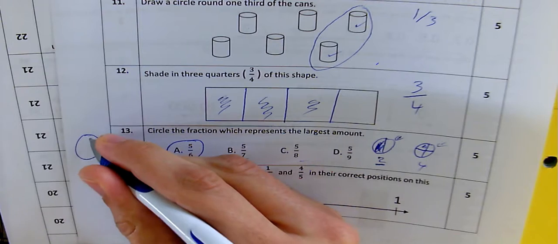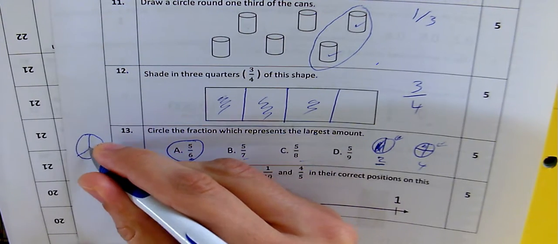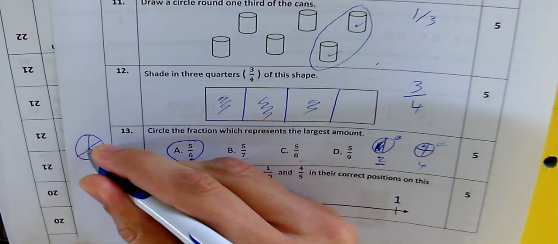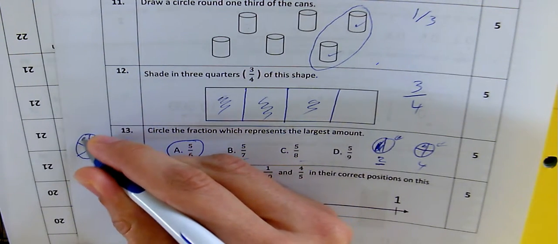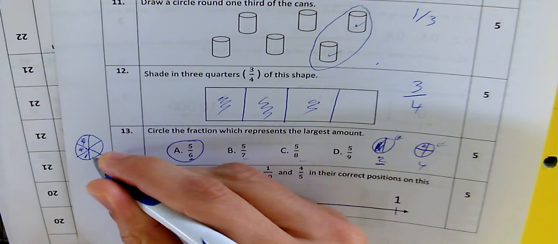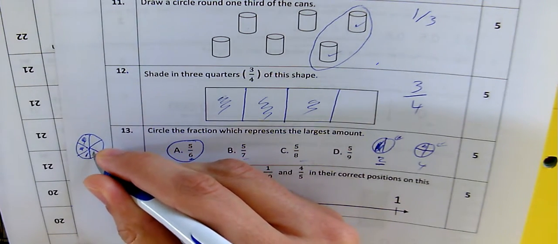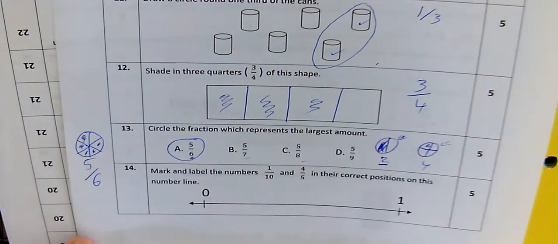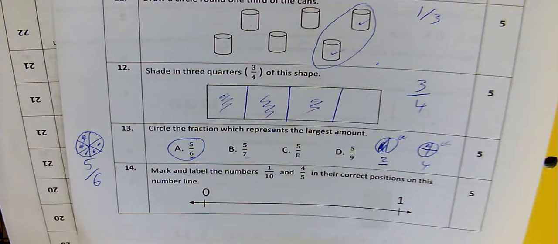So here's our cake. Split it into 3s, and then if you split each of those thirds into 2, you've got 6. And if I shade 5 of those, 1, 2, 3, 4, 5. So that's 5 shaded out of 6. That's the largest amount.